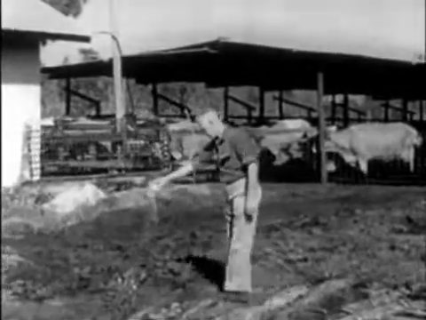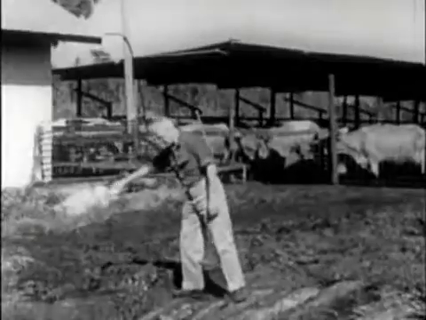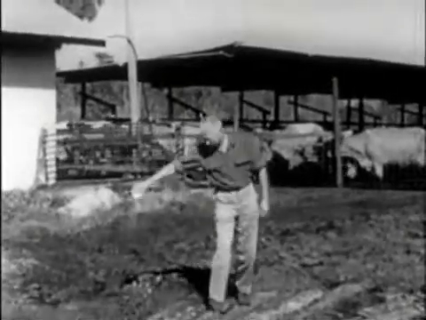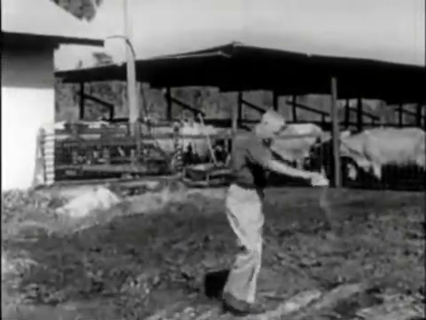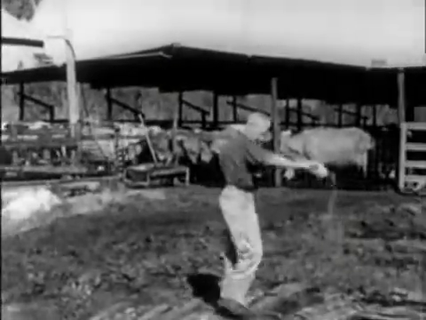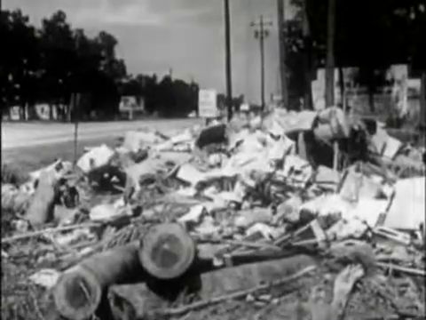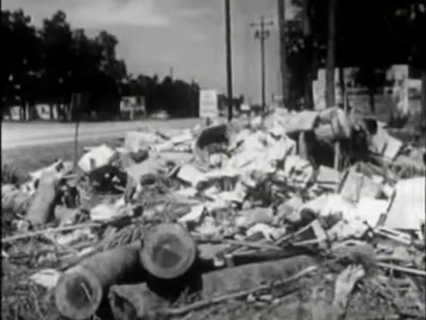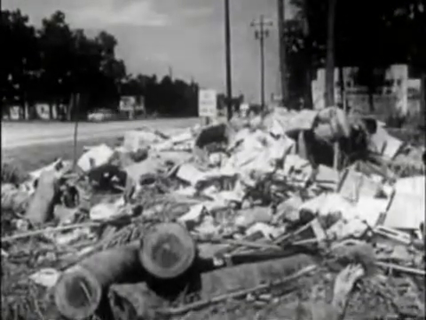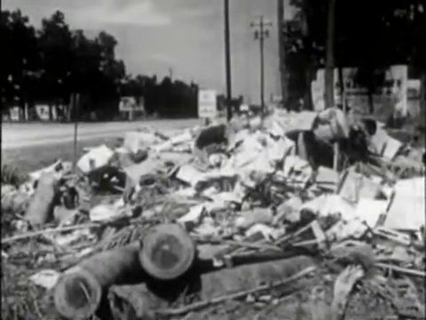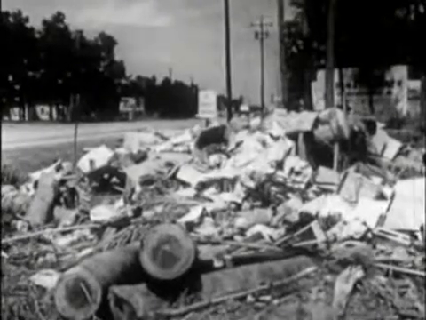For example, to keep the fly population down, poison bait is regularly distributed around this dairy barn. And, of course, there is no excuse for anyone helping to create such an unsightly and unsanitary mess as this roadside dump. All waste products should be completely burned or buried.